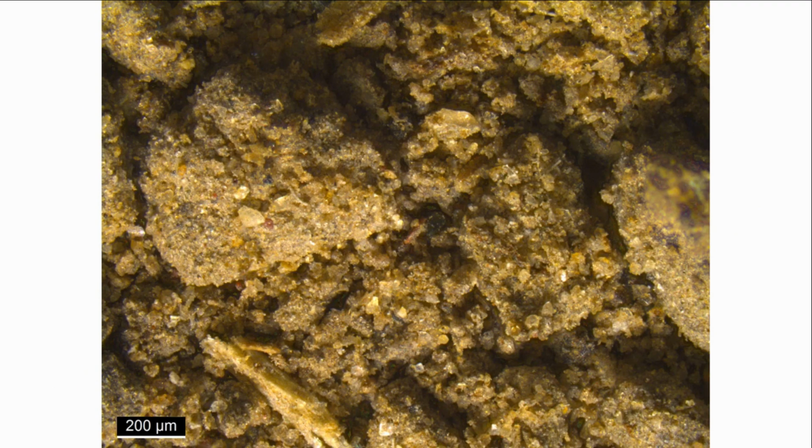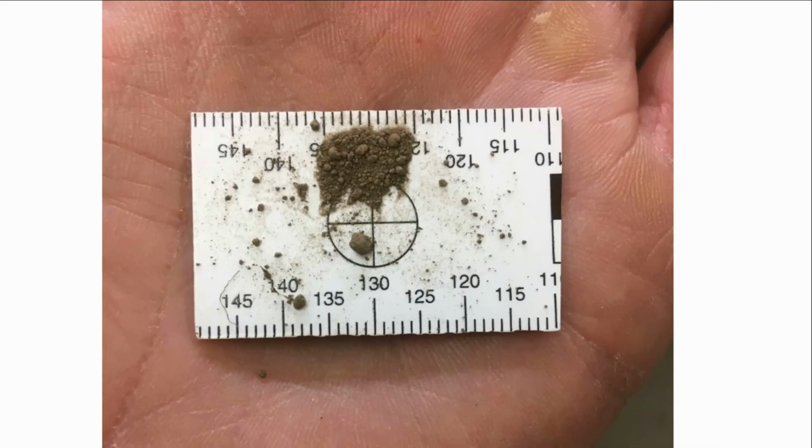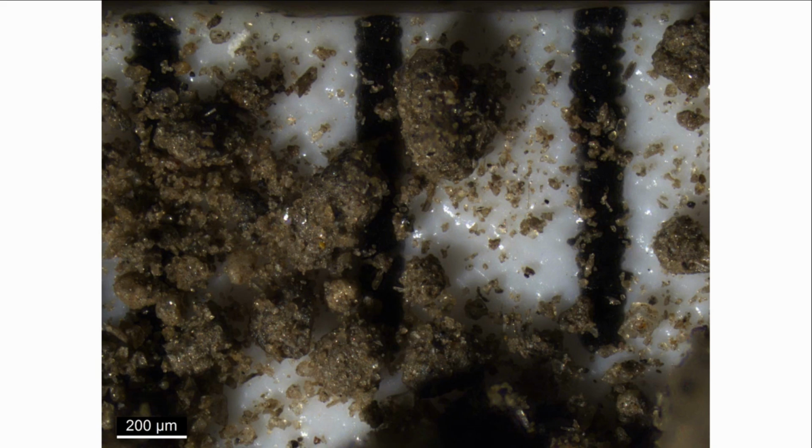This is what a wind-deposited silt loam soil looks like under a microscope. This soil is typical of the inland Pacific Northwest wheat growing region. In the palm of my hand, I am holding a ruler with millimeter markings and some soil. Here it is under a microscope. You can see dense clusters of aggregated soil particles and some free pieces of quartz and other minerals that are very fine sand or silt sized.